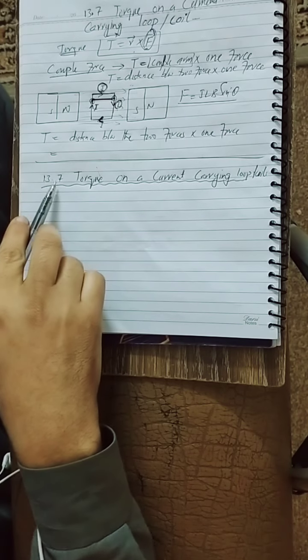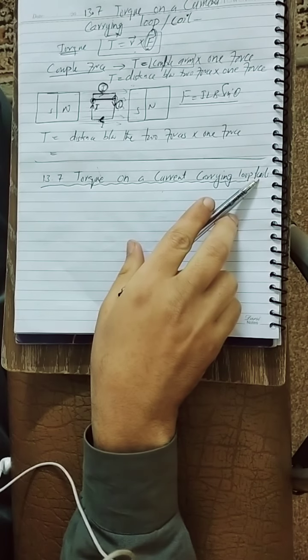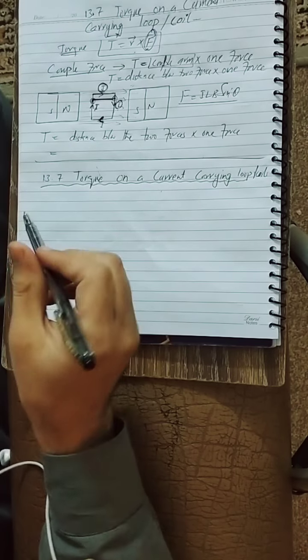Today we are studying topic number 13.7, torque on a current carrying loop or rectangular coil. This is actually coil, C-O-I-L. Now we are studying torque.